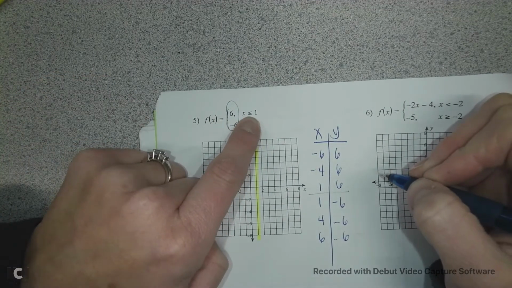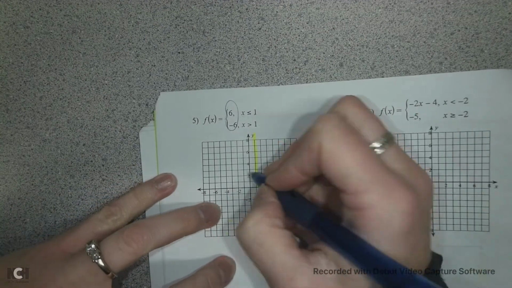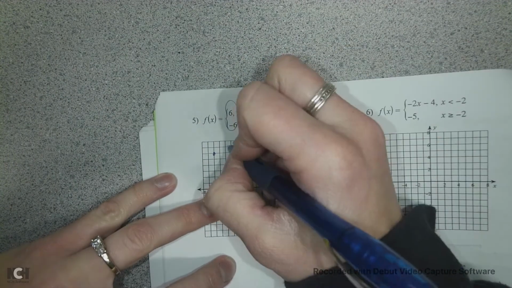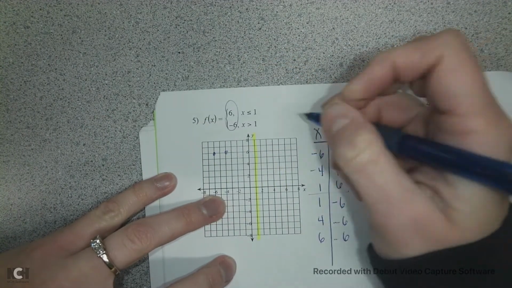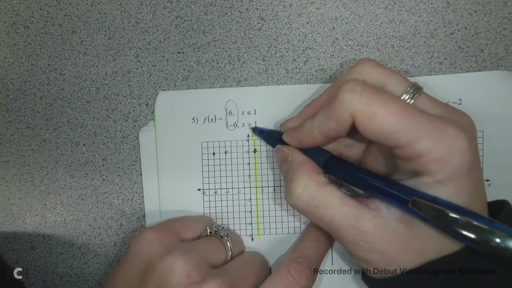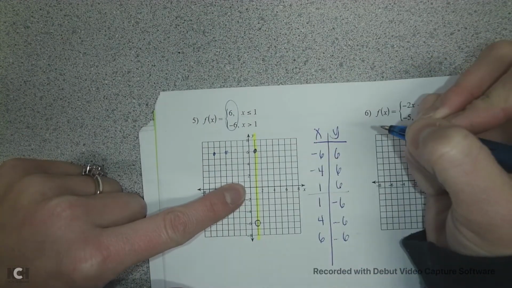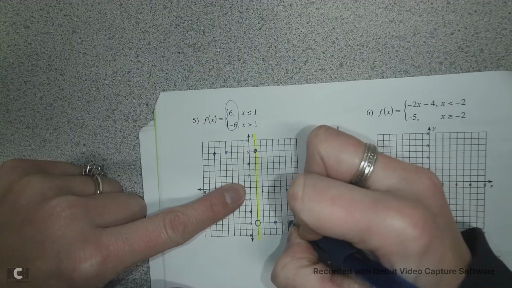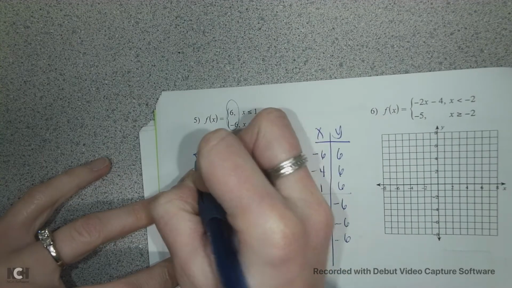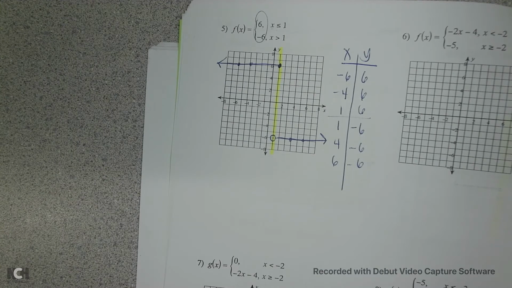This guy has a closed dot, this guy has an open dot. Okay, so -6, 6 is here, -4, 6, 1, 6. Okay, this dot's going to be open because I have no line. 1, -6, 4, -6, 6, -6. Okay, so now we get the idea. Alright, there's my cute little graph. I love it.